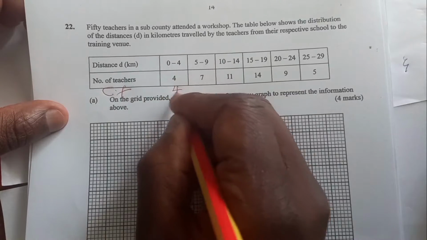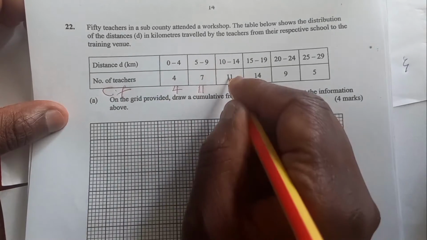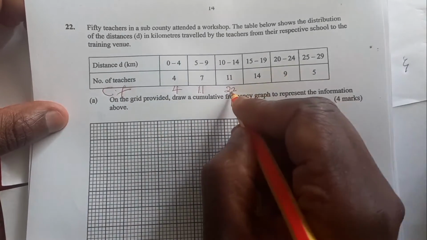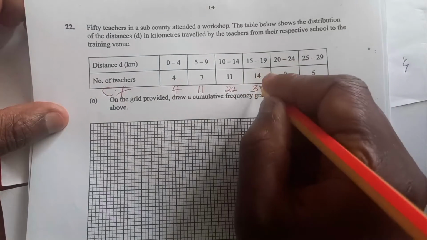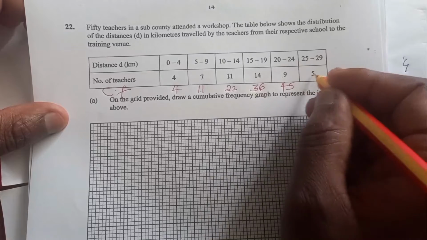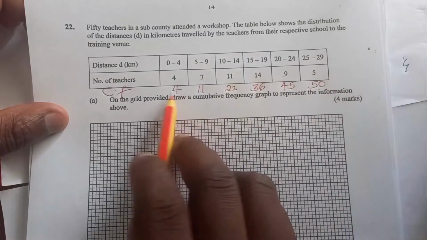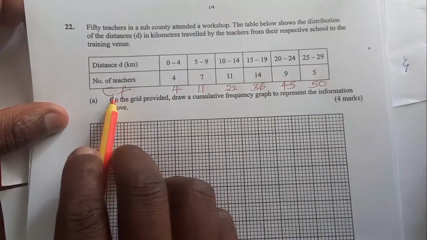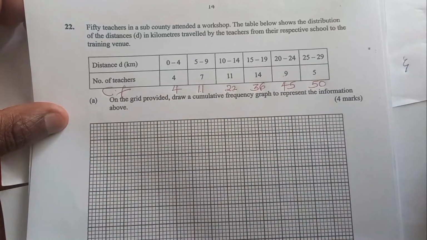Start with 4, 4 plus 7 you get 11, 11 plus 11 you get 22, 22 plus 14 you get 36, 36 plus 9 you get 45, 45 plus 5 you get 50. That is how you get the cumulative frequency. So this one is what is going to come on the y-axis.